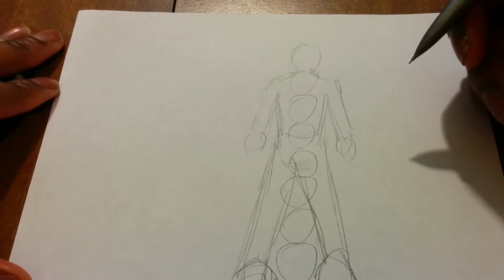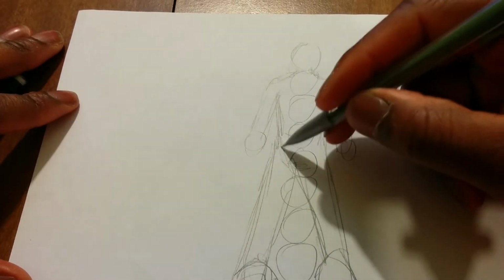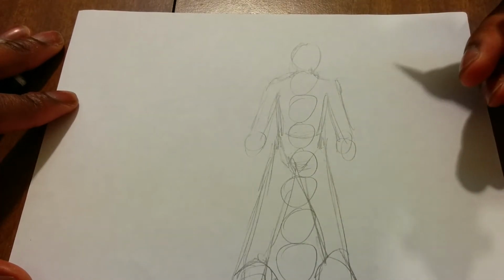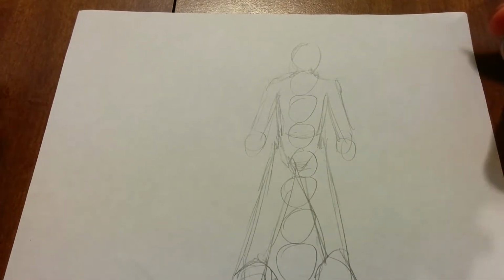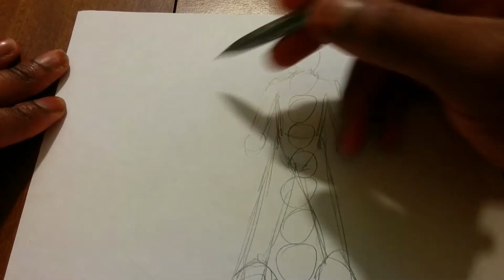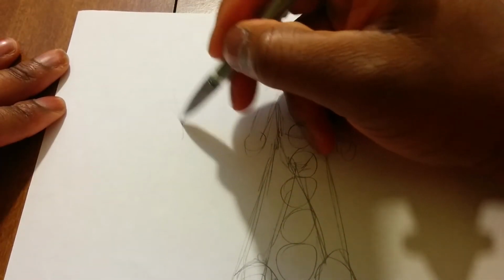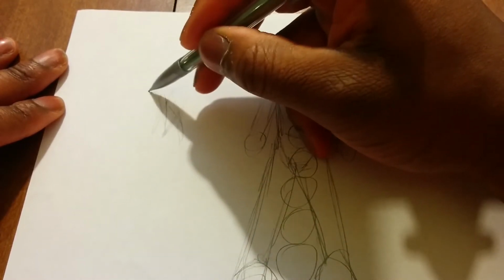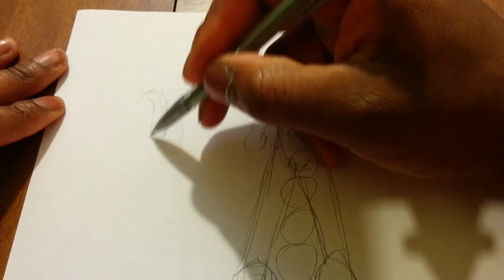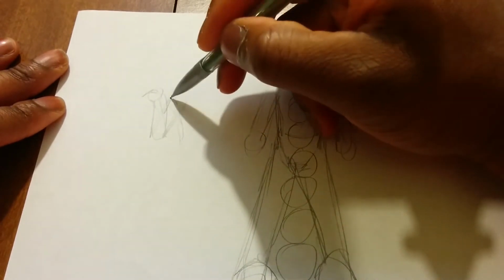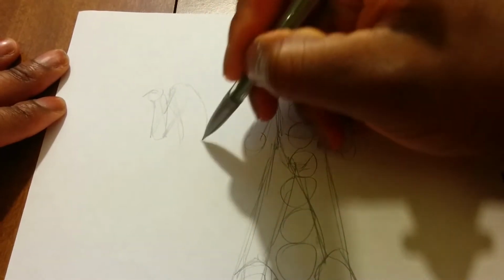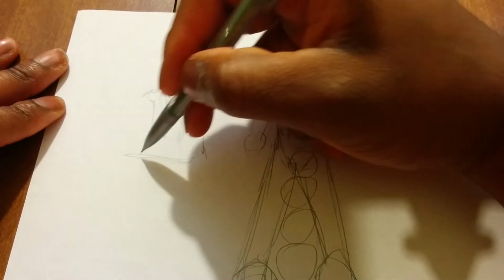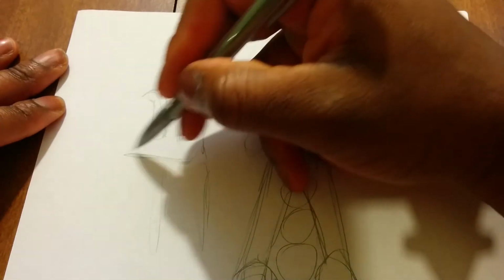But one idea that I had was how to consistently draw characters the same size in different poses. Like let's say you were to draw them doing something like this. Character leaning, like sitting on something.